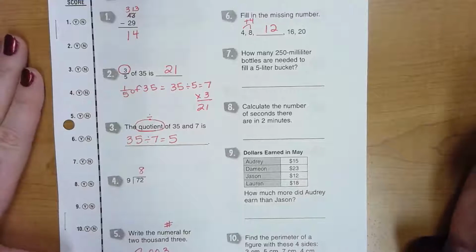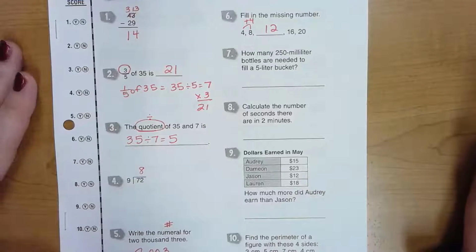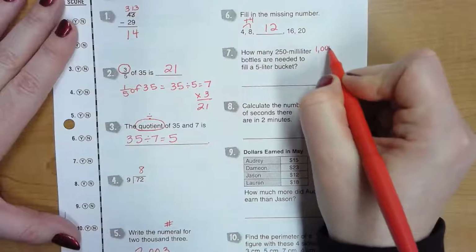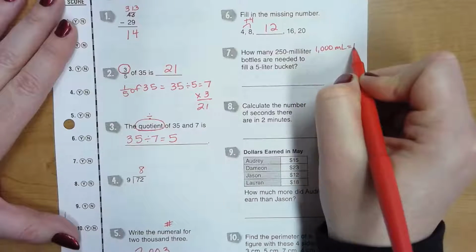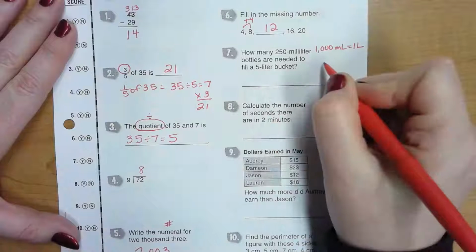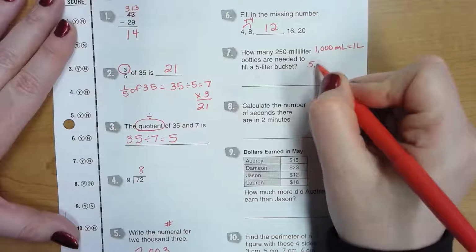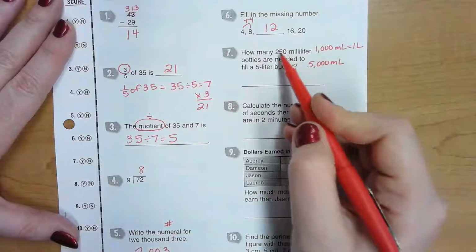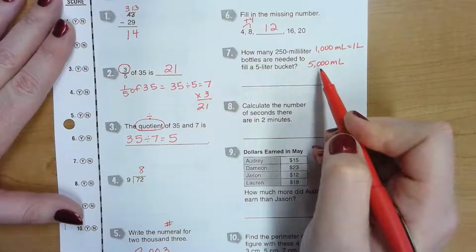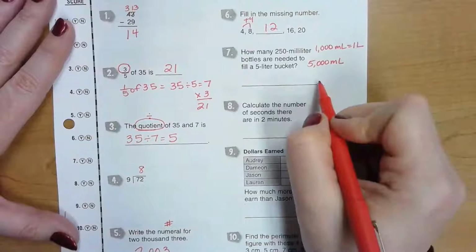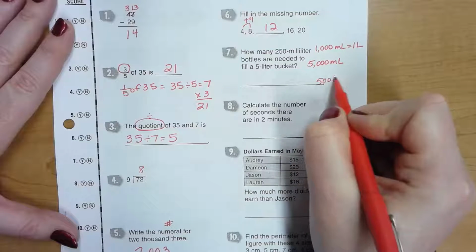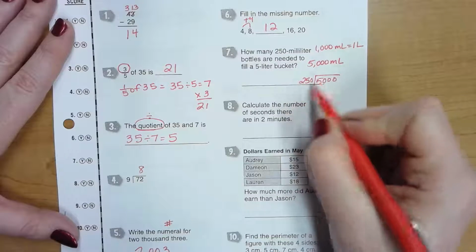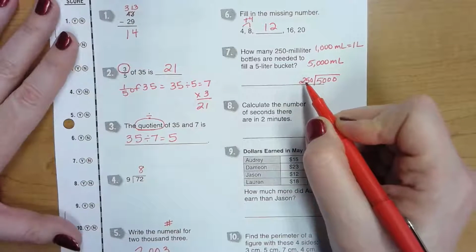Number 7, how many 250 milliliter bottles are needed to fill a 5-liter bucket? Well, there's 1,000 milliliters in 1 liter. So 5 liters is 5,000 milliliters, okay? So we need to know how many 250s get up to 5,000. Well, I could do some long division, which we haven't done with huge numbers like this, but I need to just know my 250 facts, right?